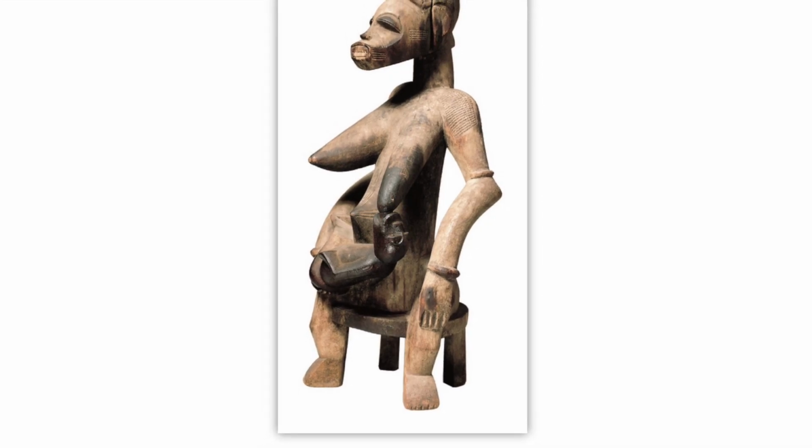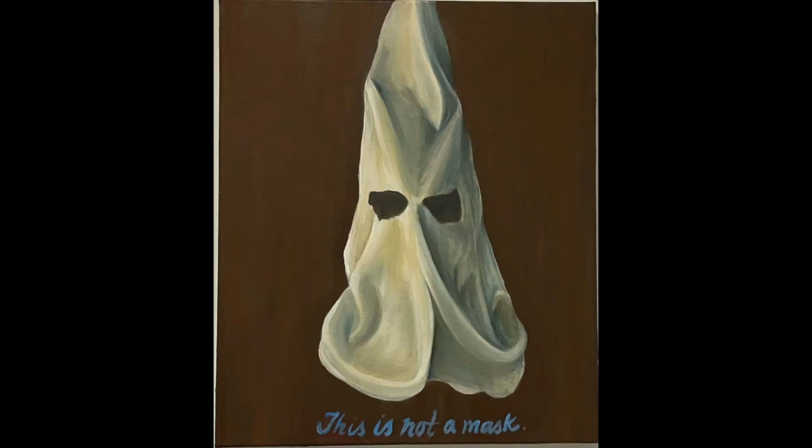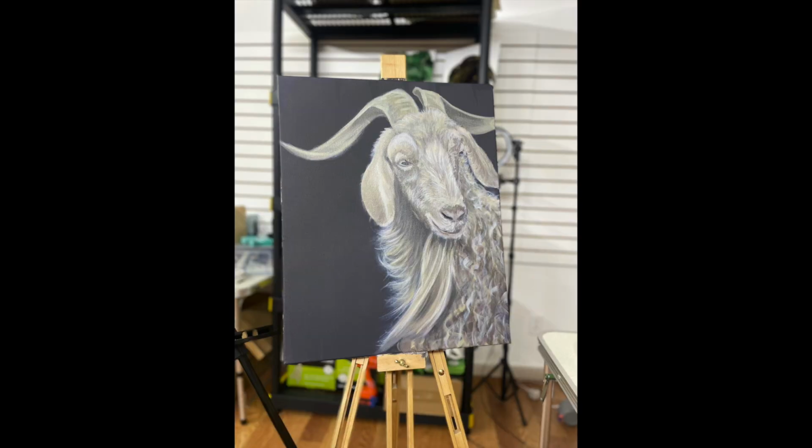This will be representational because it represents something. This would be representational because it represents a KKK mask. This is one of my paintings, by the way. This would be representational because it represents a goat. This is also one of my paintings.